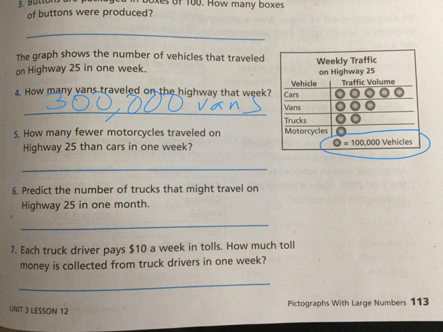All right, let's correct these now. Number 5, how many fewer motorcycles traveled on Highway 25 than cars? Well, we can take the 5 wheels for the cars and subtract the 1. So 5 minus 1 is 4, and 4 wheels equals 400,000 fewer. Now see how, instead of figuring out the math, we were able to subtract the pictograph numbers and then apply those to the key, making it easier.